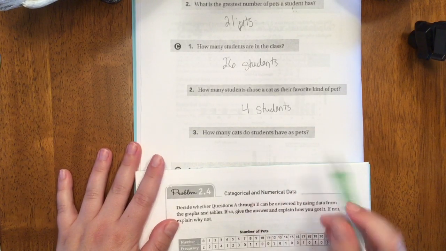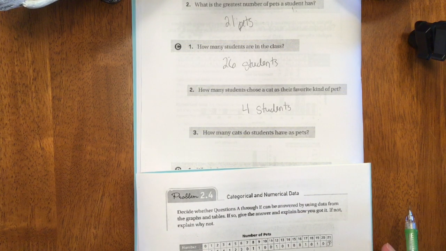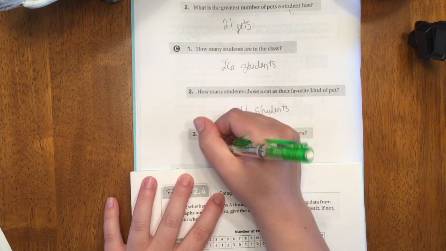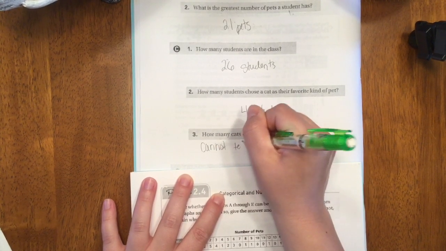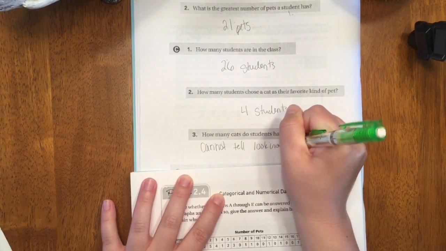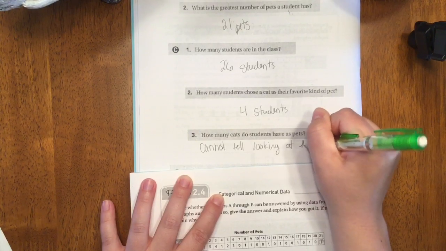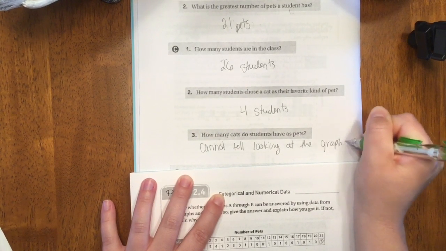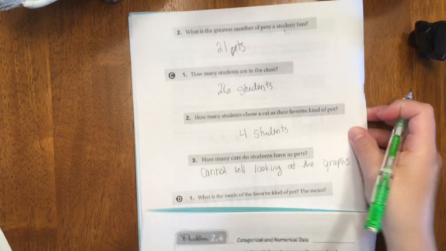How many cats do students have as pets? Well, is that a question that we can actually answer? Do we have an answer for that using this? Does this tell us what kind of pets they have? No. So that one we actually can't answer. So we're just going to write, you cannot tell looking at the graphs. All right. And then we're going to move on to our next one.